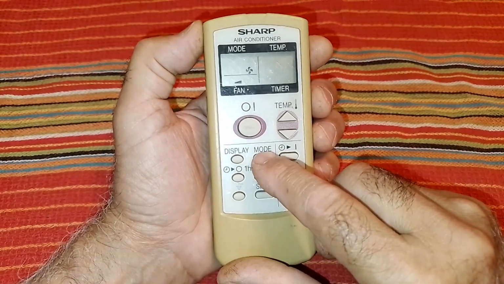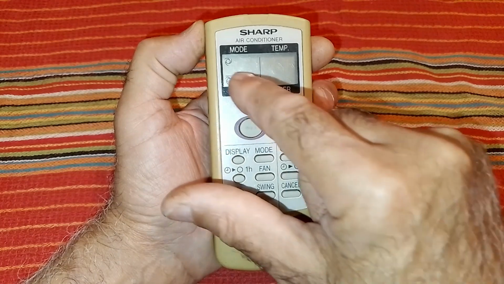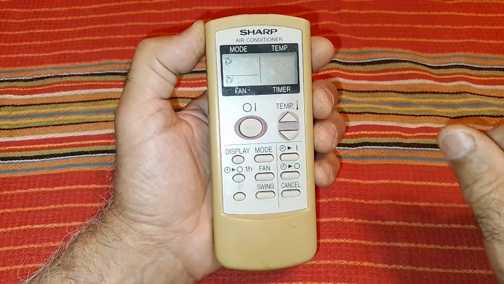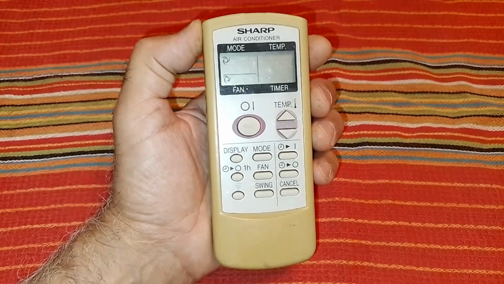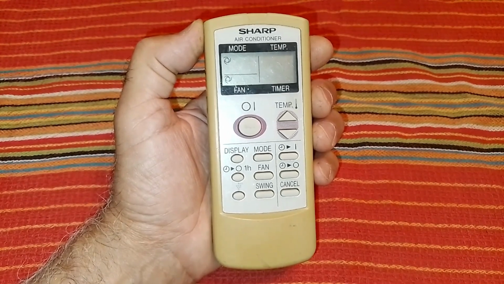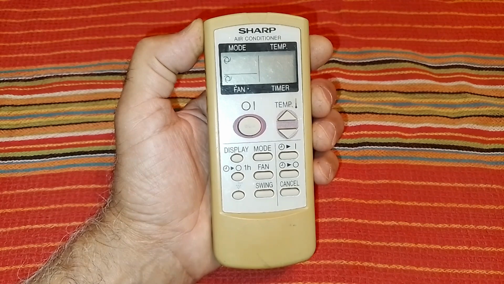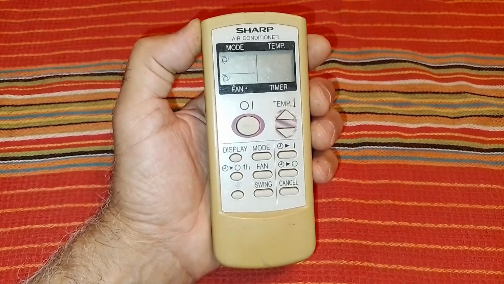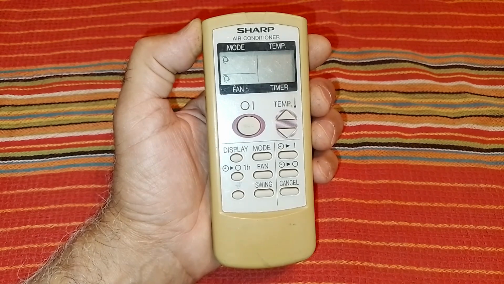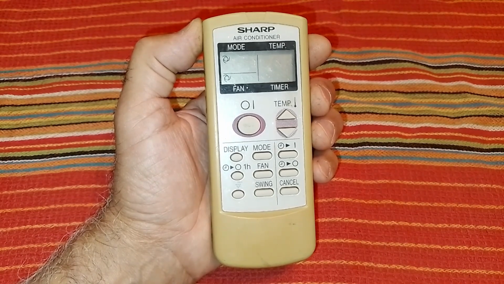We press the mode button again and we see this symbol on the screen. Now the air conditioner is in auto mode. In this mode, the air conditioner tries to keep the temperature in the house at 24 degrees Celsius. If the temperature is above 24 degrees, the air conditioner will operate in cooling mode, and if it is below, it will operate in heating mode.